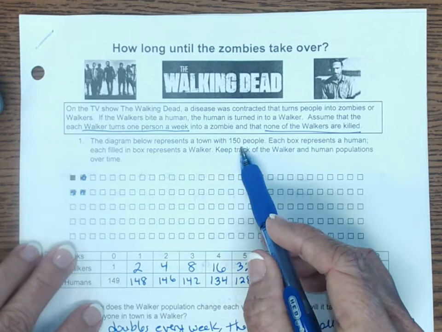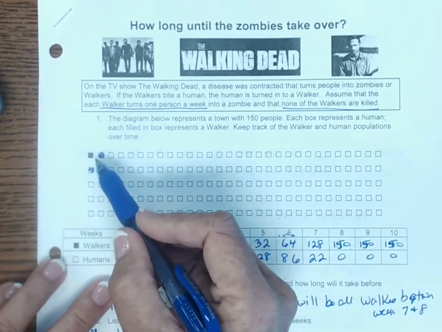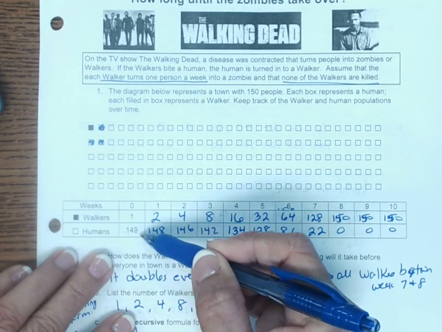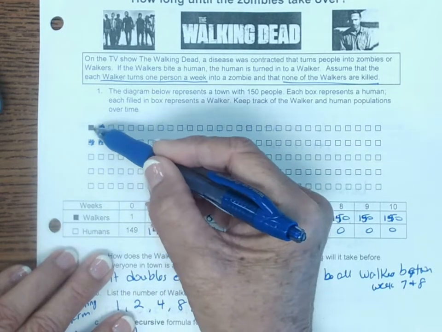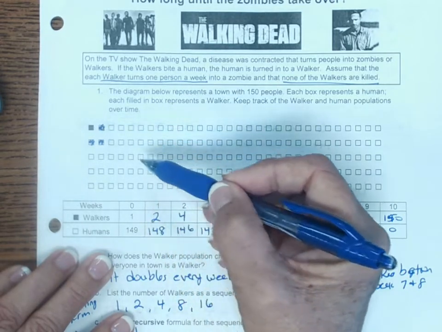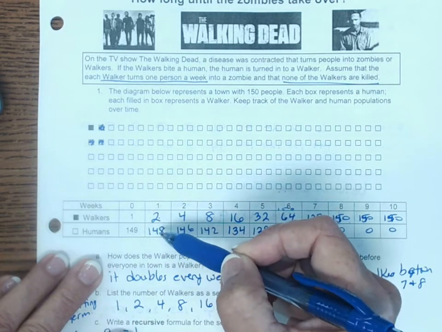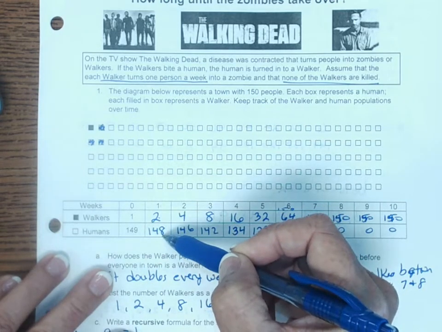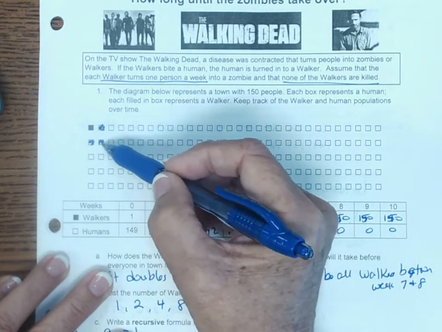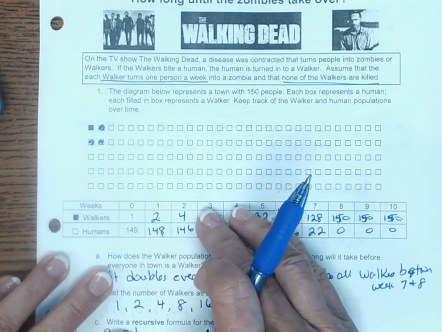So we've got a town with 150 people, and each box represents a human. So first week, there's one walker and 149 humans. So that's this dark box. The following week, that person infects one. So now, after the end of the first week, we have 2 people infected and 148 are not infected. At the end of the second week, those 2 each infect one person. So now we have 4 people infected and 146 not infected.